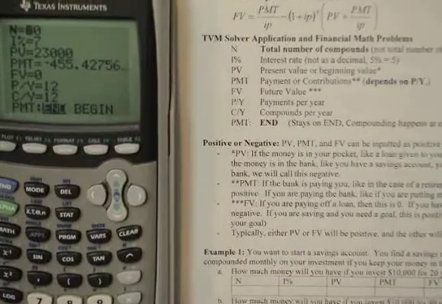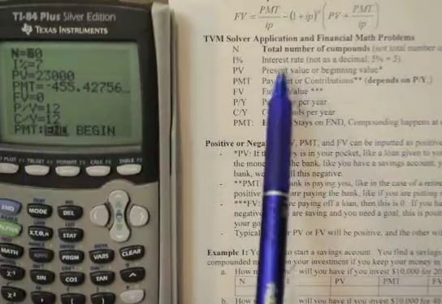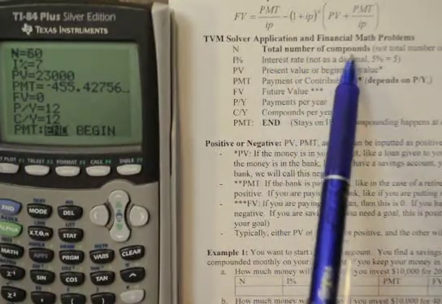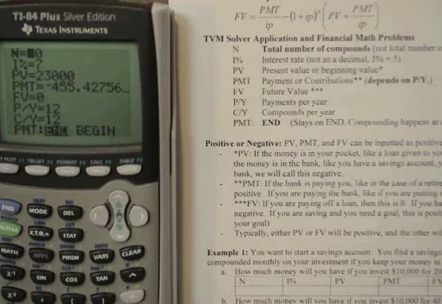You have the notes. First you'll see is N. N is the total number of compounds. So what happens in the real world is at the end of every month is when something called compounding happens, and that's when interest gets added, and that could be a good thing. Interest added to a savings account is a good thing.